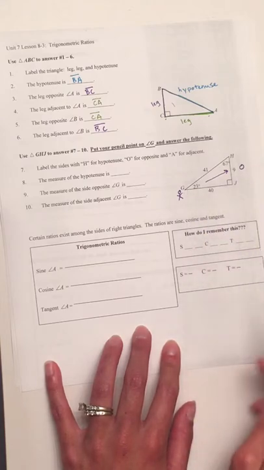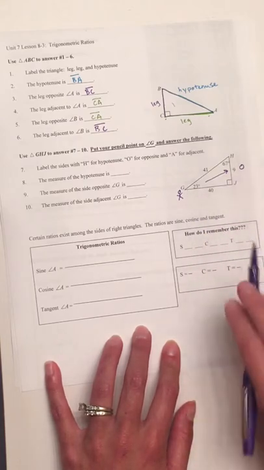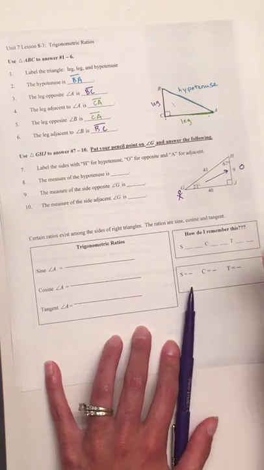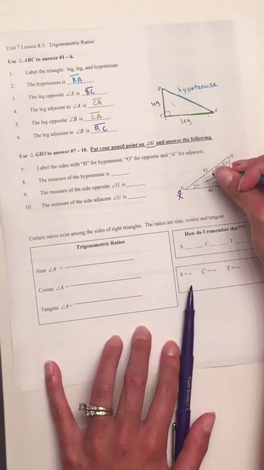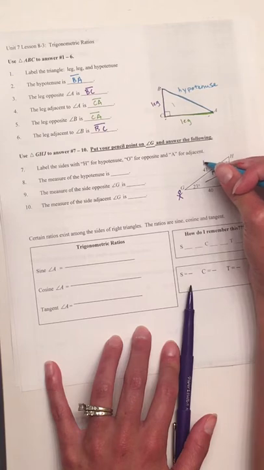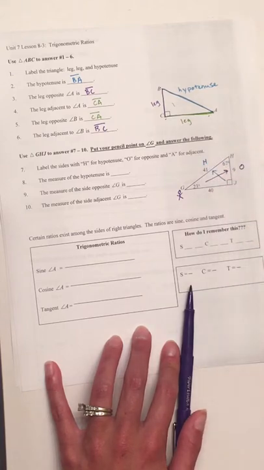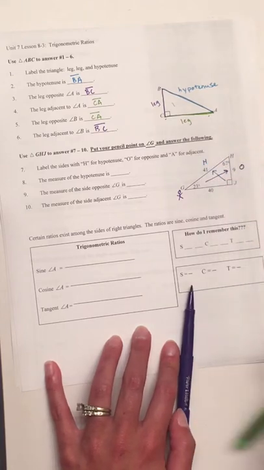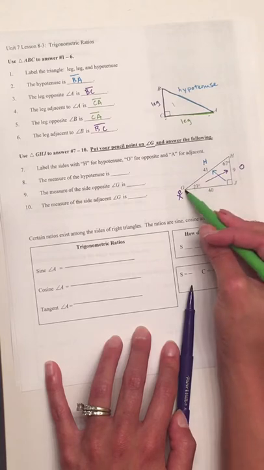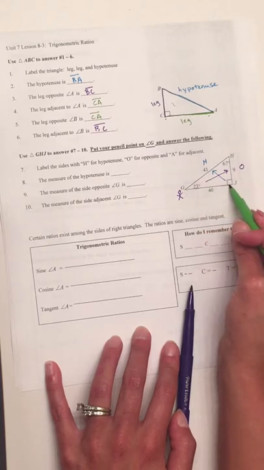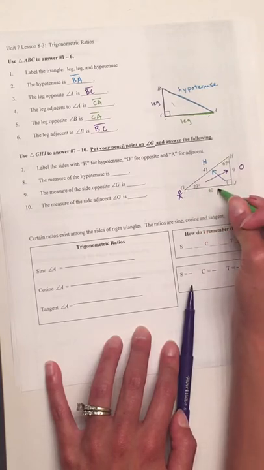So actually, let's look at the hypotenuse first. My hypotenuse is that longest side, and it's always across from the right angle. Always across from the right angle. So that's my hypotenuse, that's my H, which means we only have one spot left to have that adjacent side. The side that's right next to me that forms my angle is going to be right here. So this is my adjacent side.